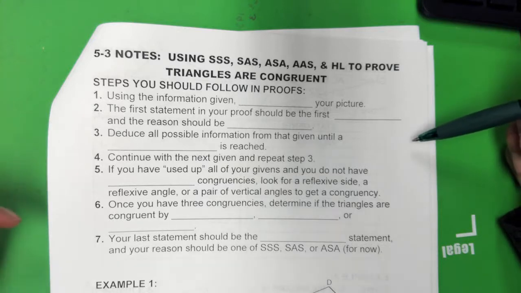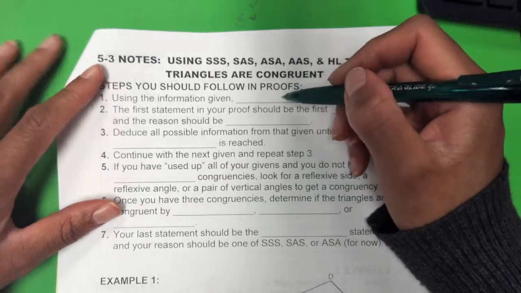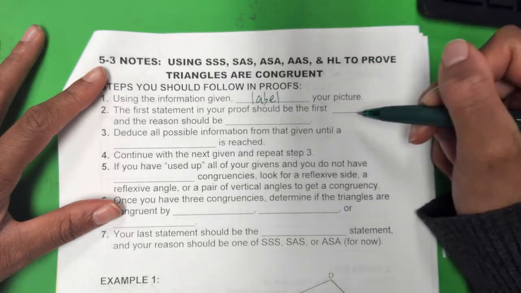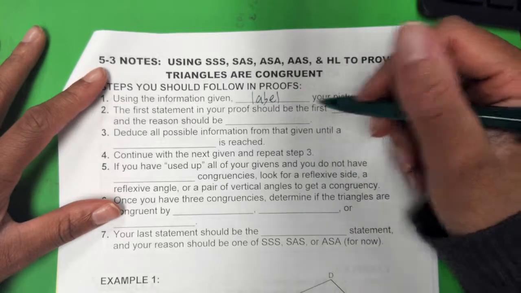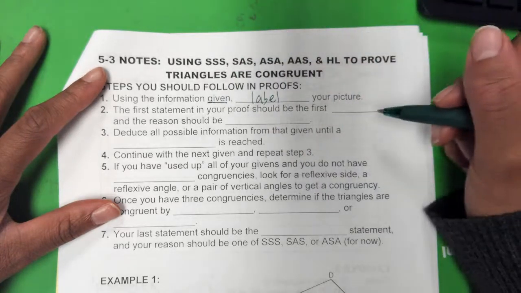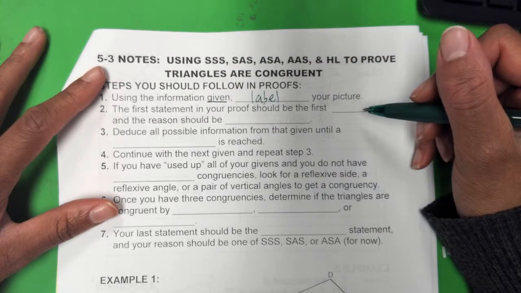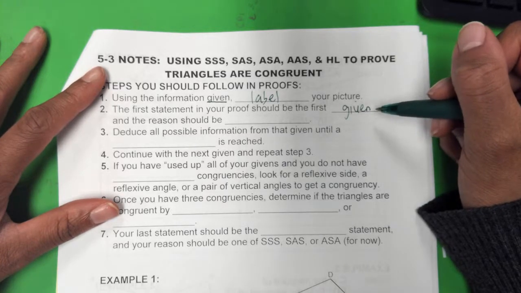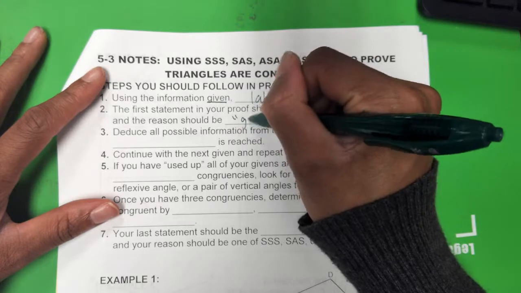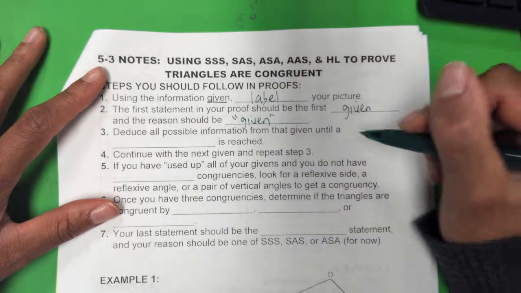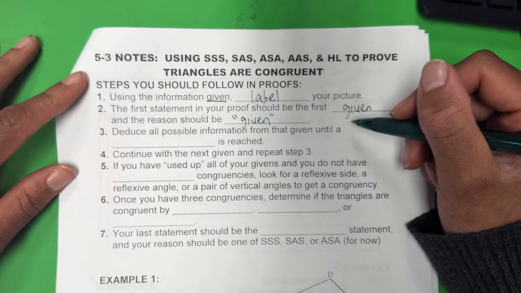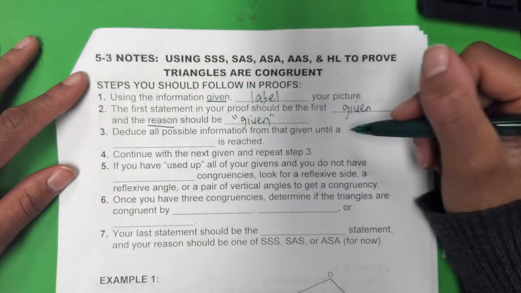So these are your steps. There are 7 steps in order to write proofs. The first step you're going to use is, by using the information given, you're going to label your picture. So you're always going to label the picture based on the given information. And then the first statement in your proof should be the first given. So always the first given statement, and the reason should always be given. And so we'll see what that looks like a little bit more. But when I start off with a proof, always give me the given statement and then your reason. So the reason should always be given.